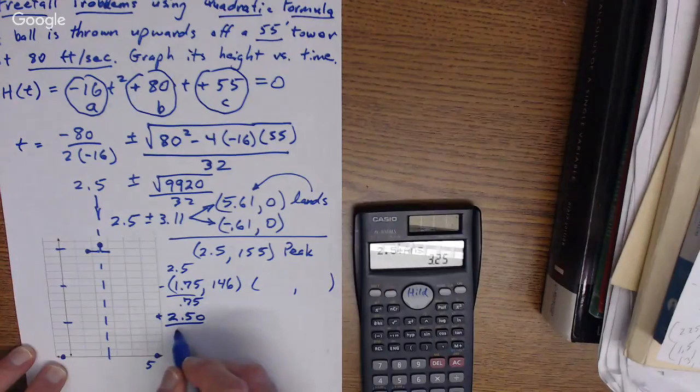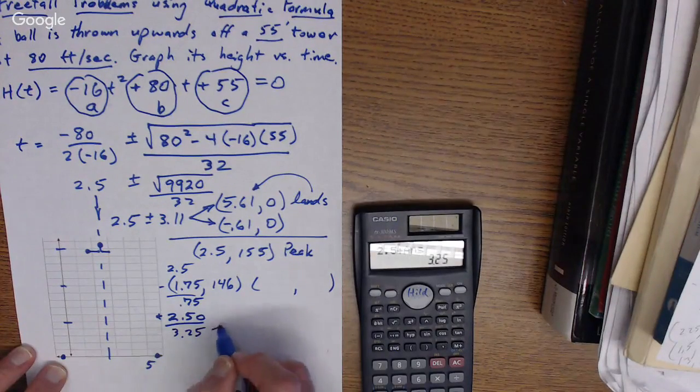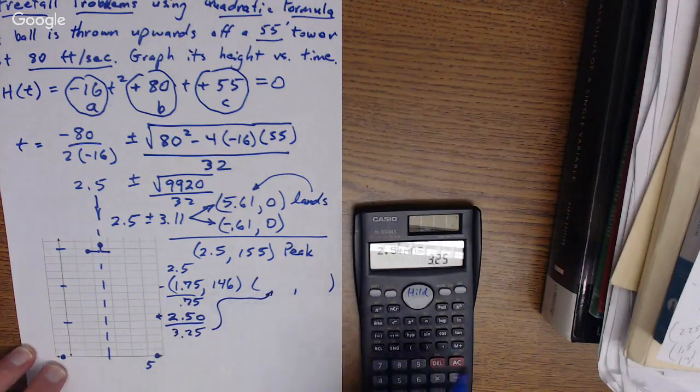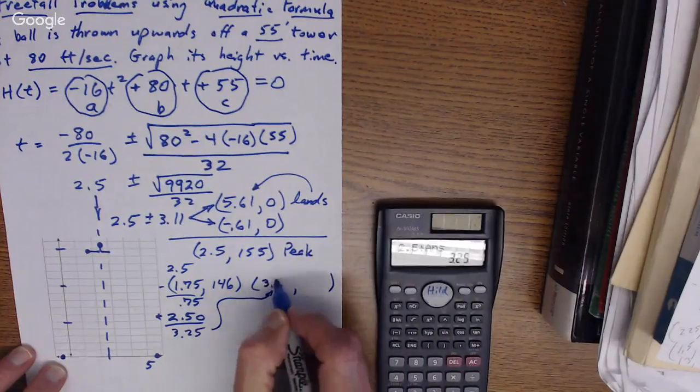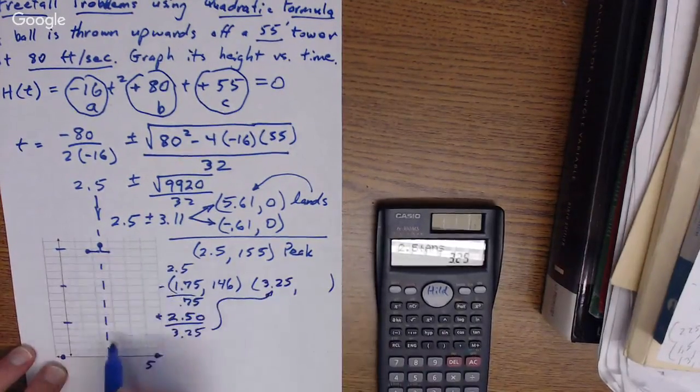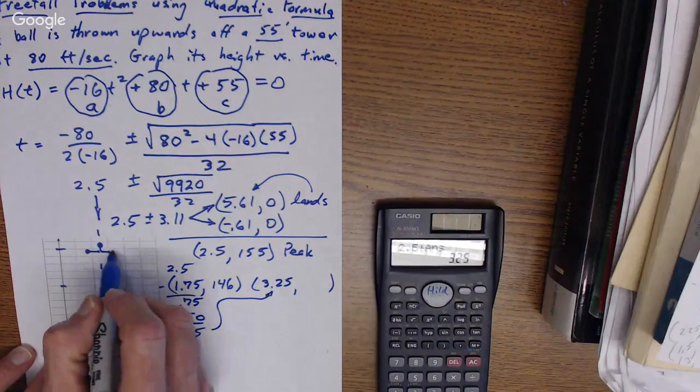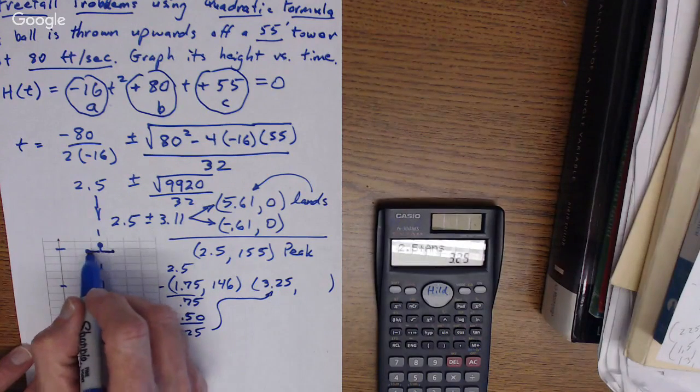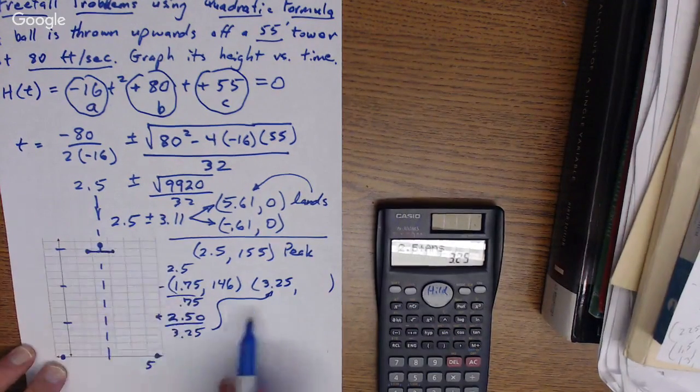So that's going to be over here. Okay, that's 3.25. And that just means that 3.25 is going to be equally distant, the same time from the axis of symmetry as 1.75.